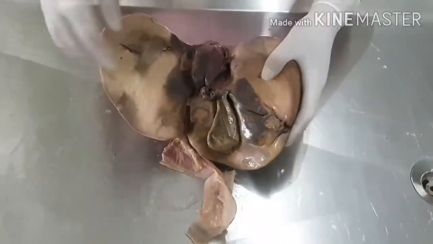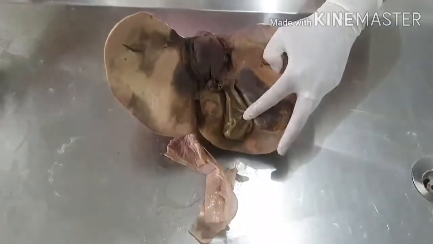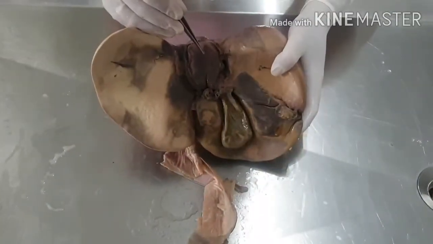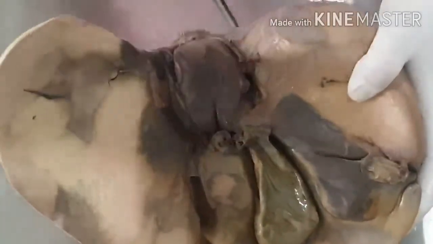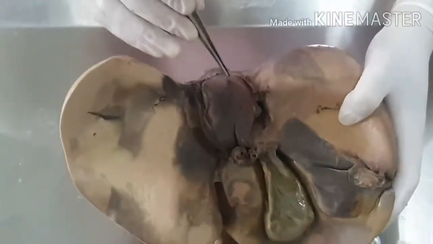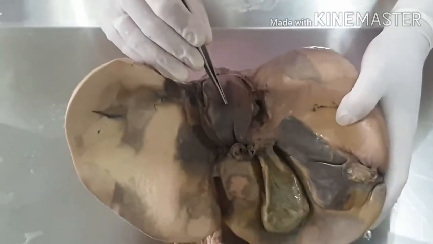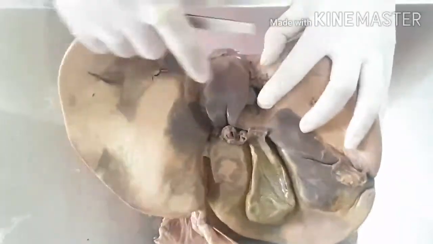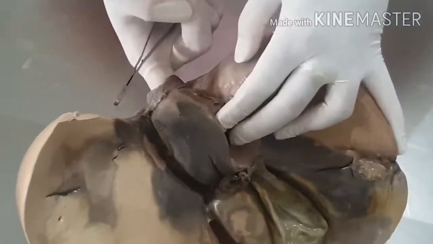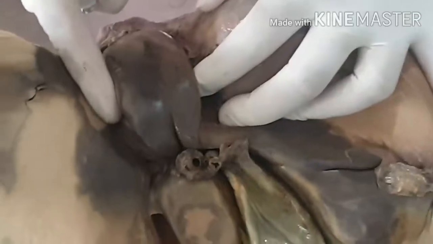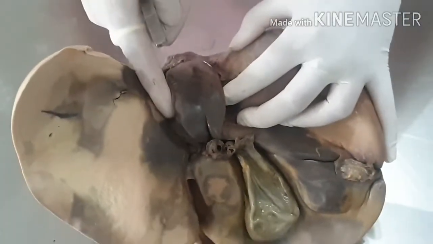Now you can see 2 more lobes on the visceral surface, and they are the caudate lobe and the quadrate lobe. This is the caudate lobe, and this caudate lobe is bounded on the right side by the inferior vena cava. This is the inferior vena cava. On its left side is the fissure for ligamentum venosum.